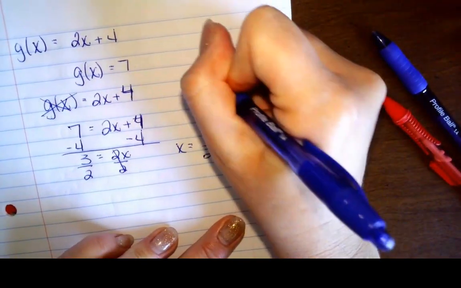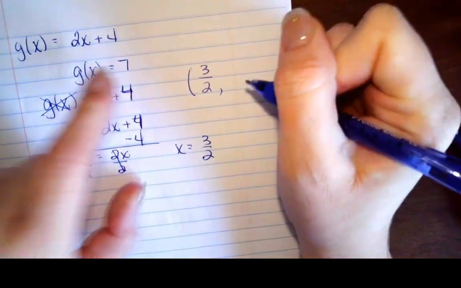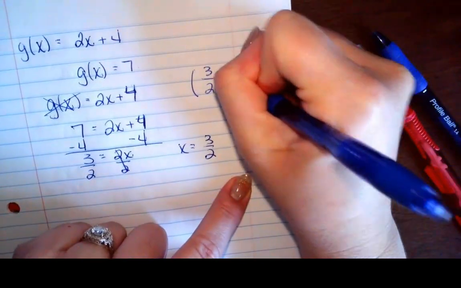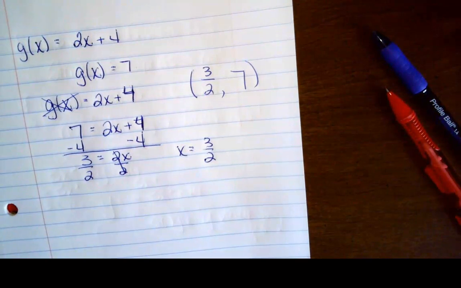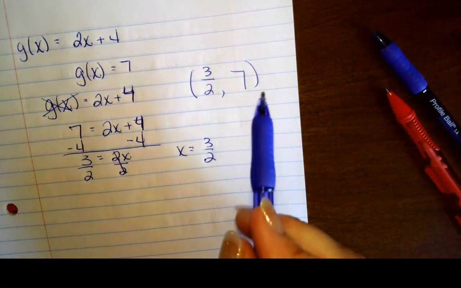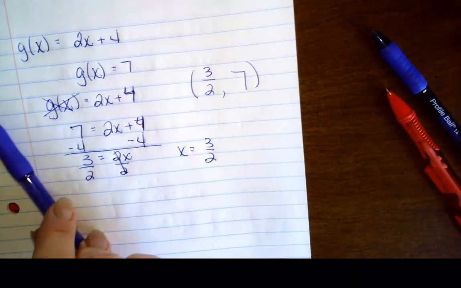So what did you just find this time? You found out that if I evaluate at 3/2, I get an answer of 7. So your solution for this one is 3/2.